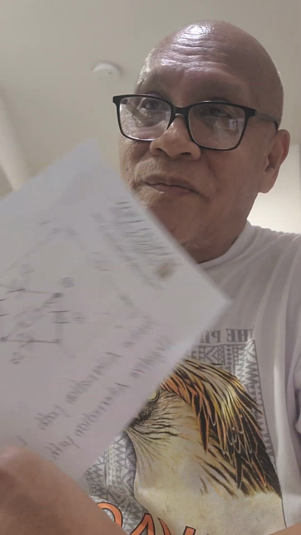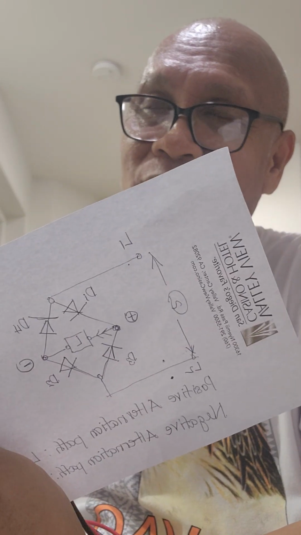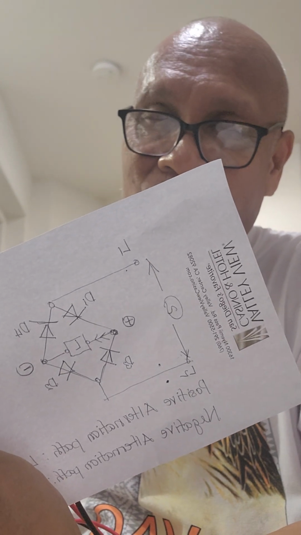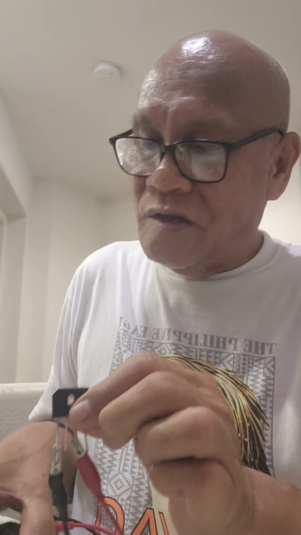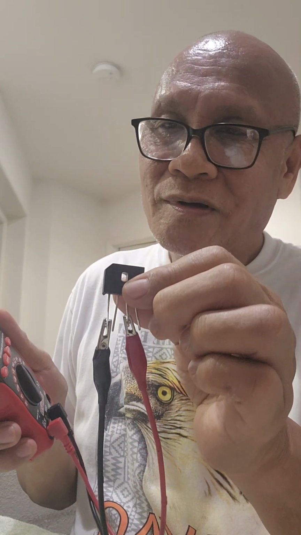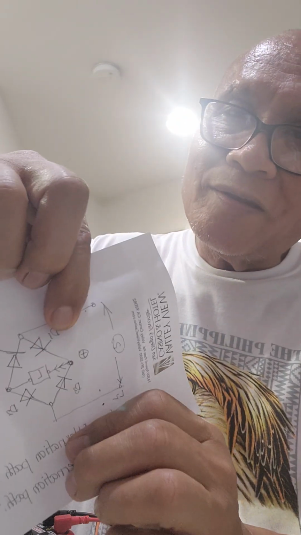Okay? And if we place the negative terminal on the positive side, positive terminal on line number 1, negative terminal on the positive terminal of the network, there should be a reading. Oh, sorry for that. There should be a reading. The reading is 0.485 volts. That's fine. That's the forward voltage drop. This reading here indicates that diode number 1 is fine.